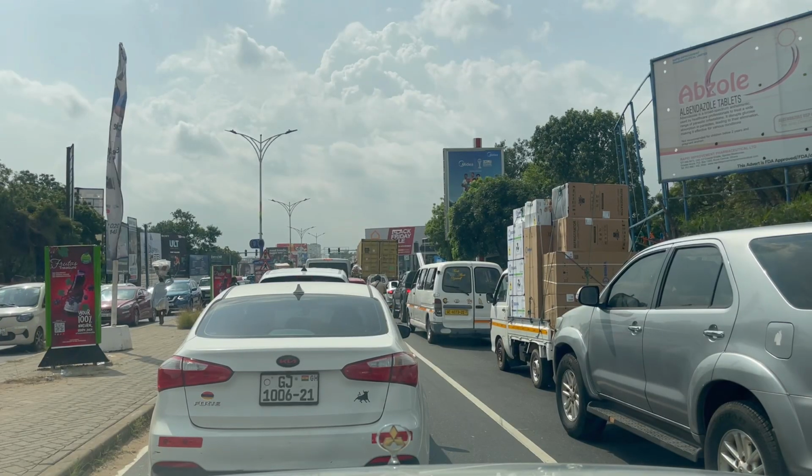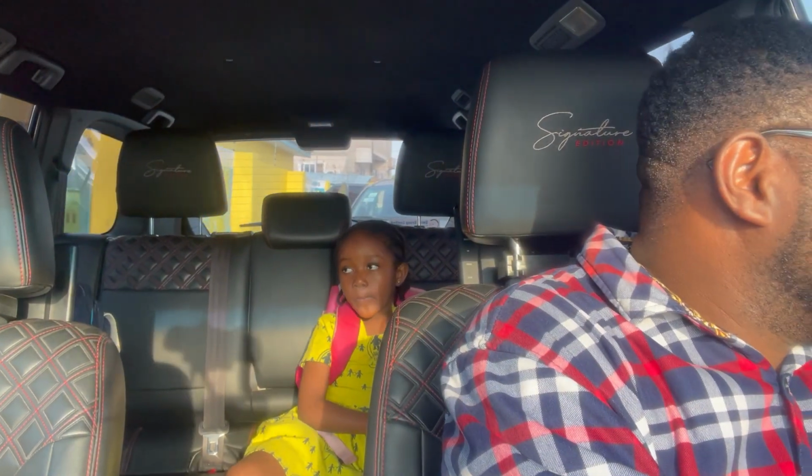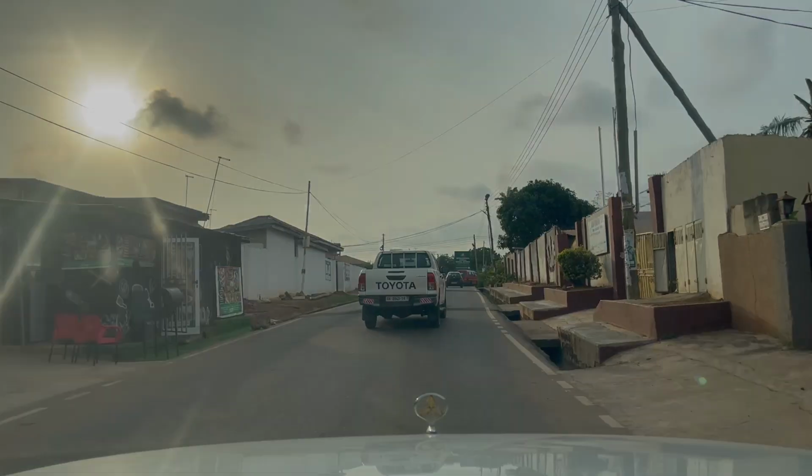On my way home, there was too much traffic in town, so I wasted much of the day in traffic. So I just passed by the kids' school to pick them up and head towards home.